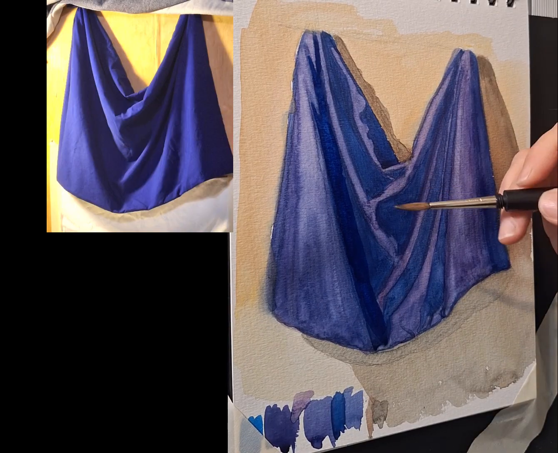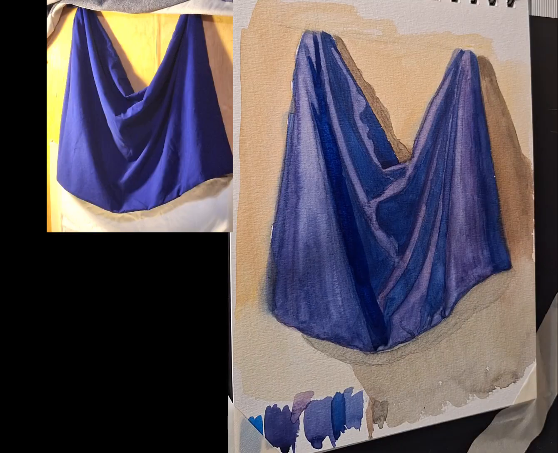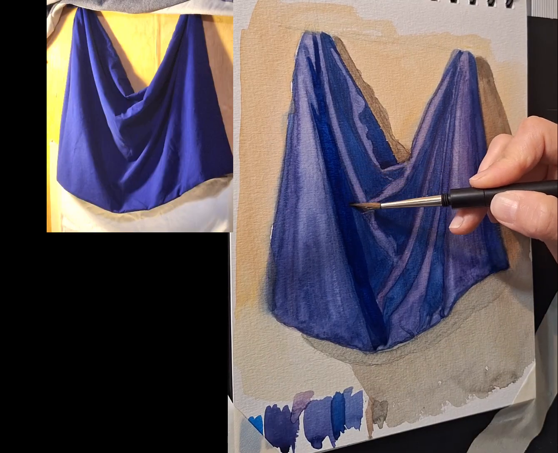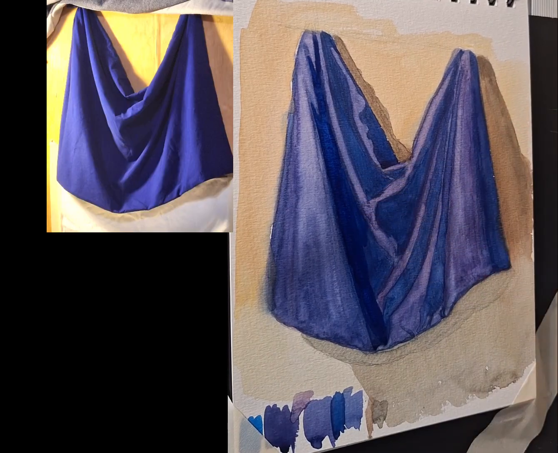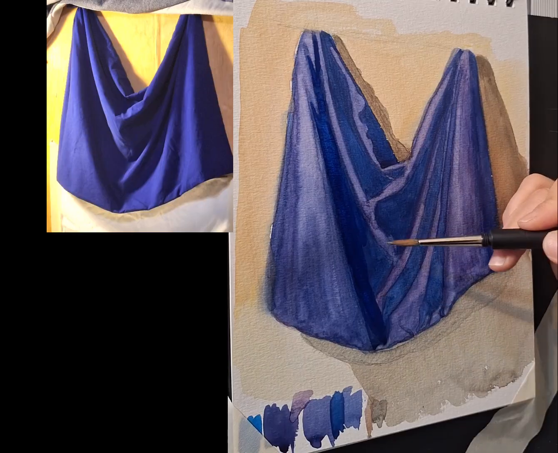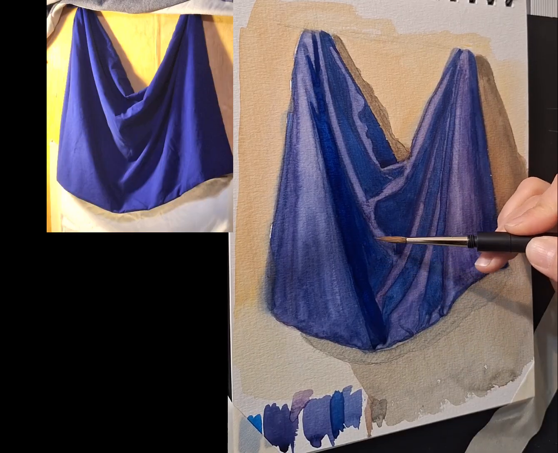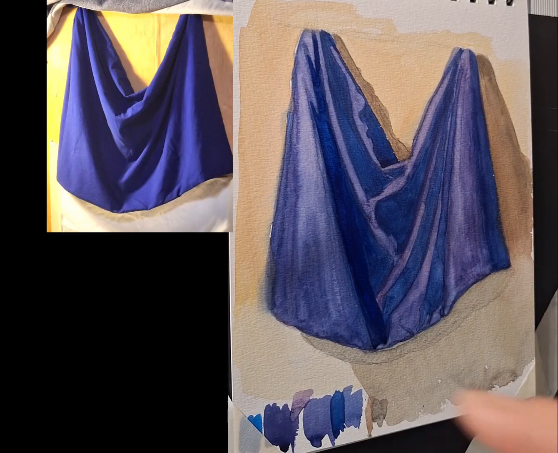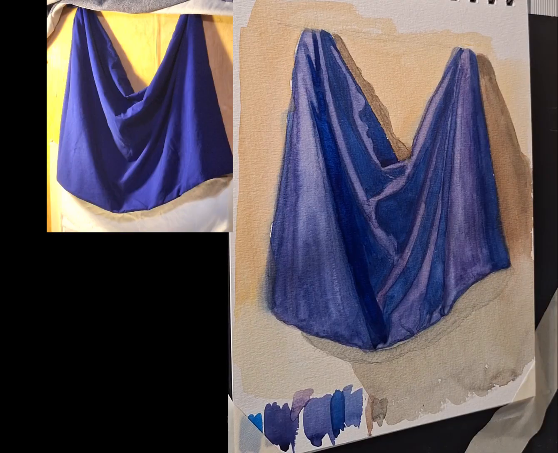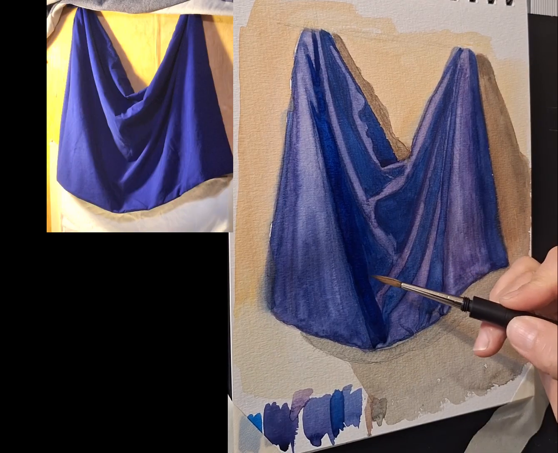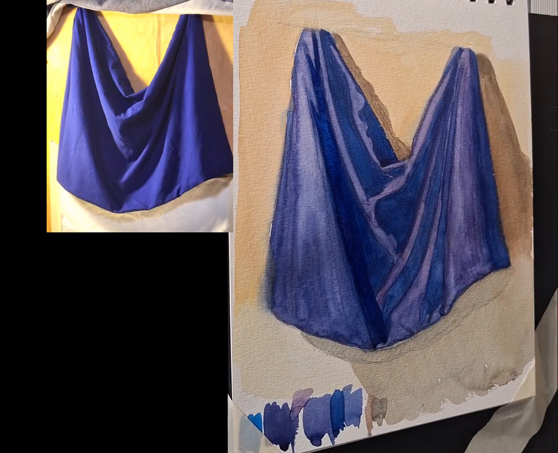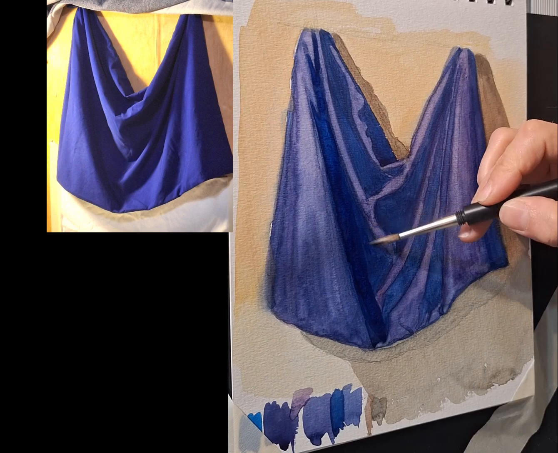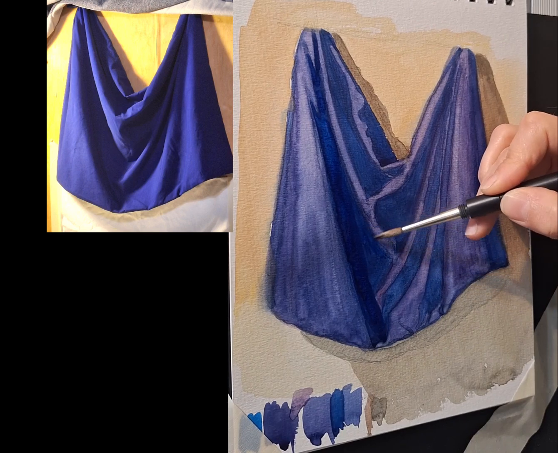What I'm going to do is lightly combine this transition, but I'll leave this here a bit stronger. I'm gonna let it dry and see how it looks, because I do see a little bit lighter value next to the darkest shadow, and then this actually becomes a little bit darker going under this fold.